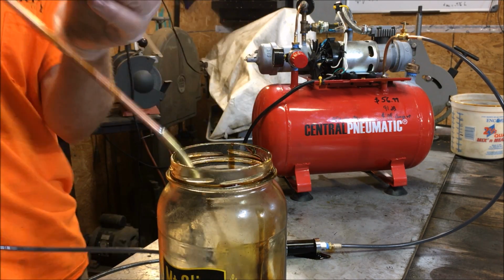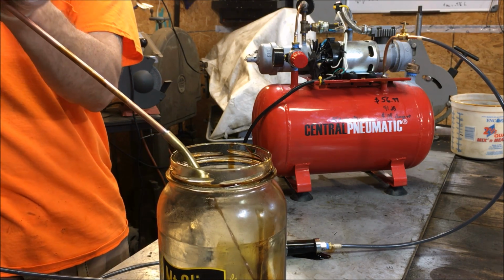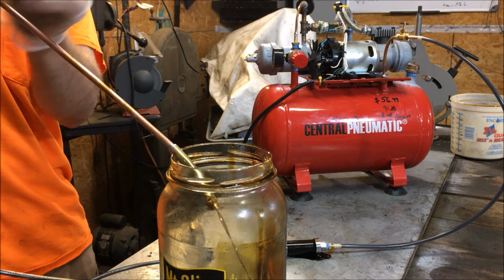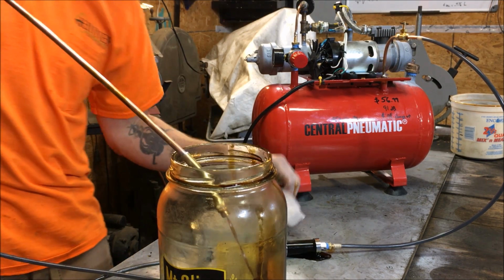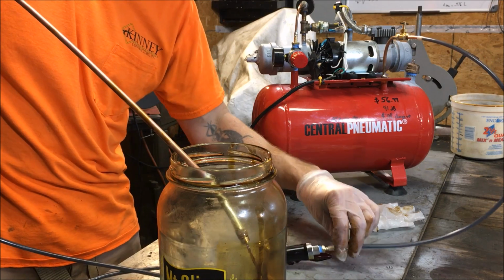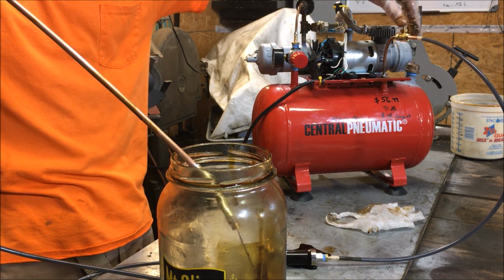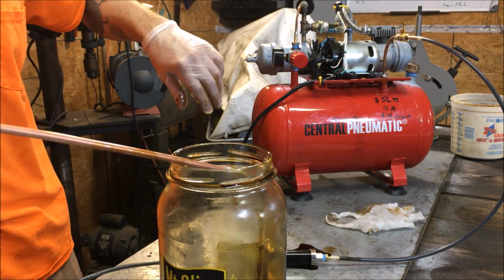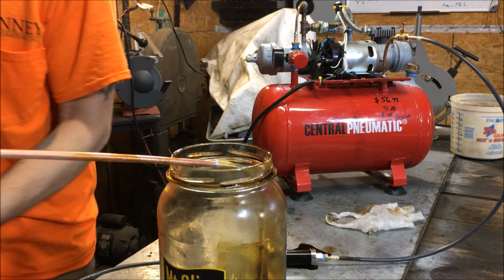Okay. I'm going to up the ante here. Going to increase the pressure. Uh-oh, I got a leak. I'm going to shut this down for a minute. I got to tighten things up. My filter isn't tightened very tight. I didn't want to crack that glass.